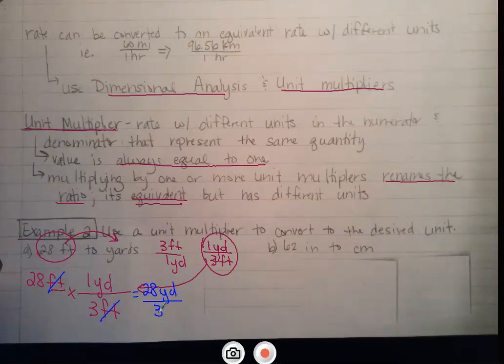And 28 divided by 3 is approximately 9.3 yards. You could use your calculator on that if you wanted. Because again, do you know how to set up the unit multiplier? That's what I'm concerned about, is setting it up and showing the steps.